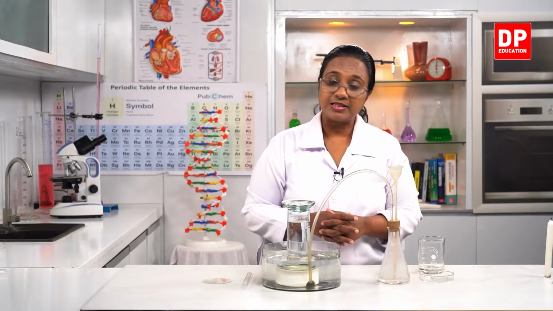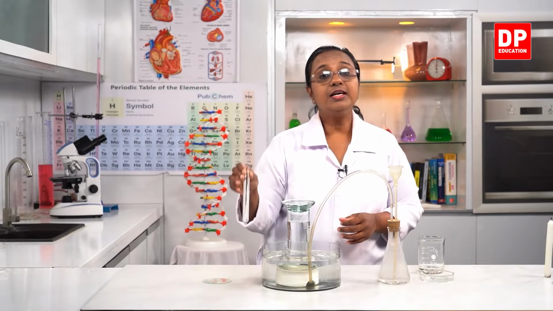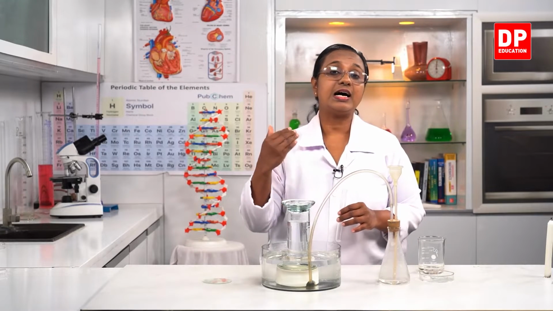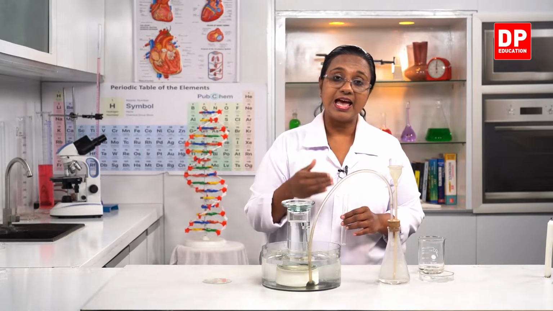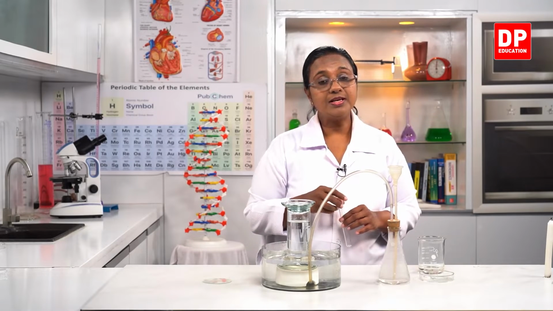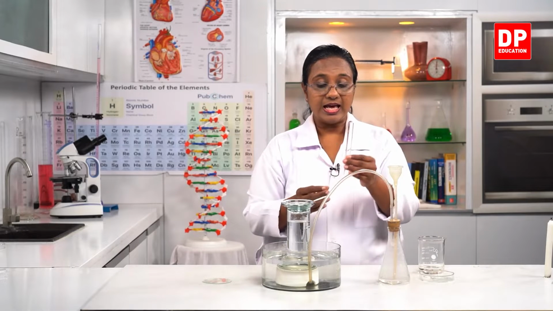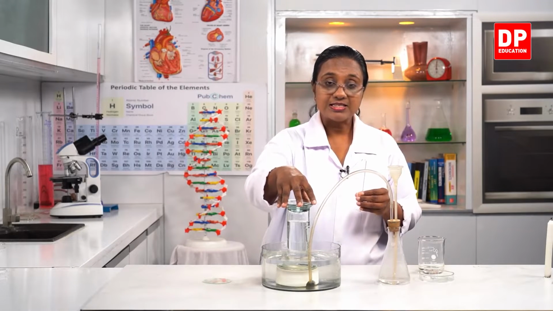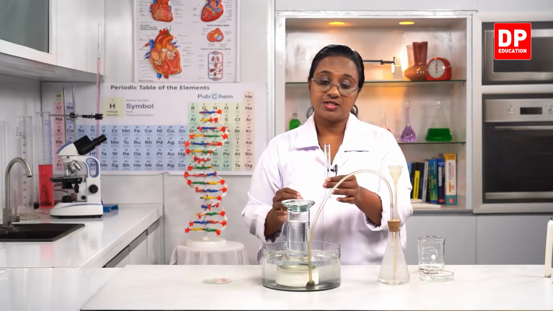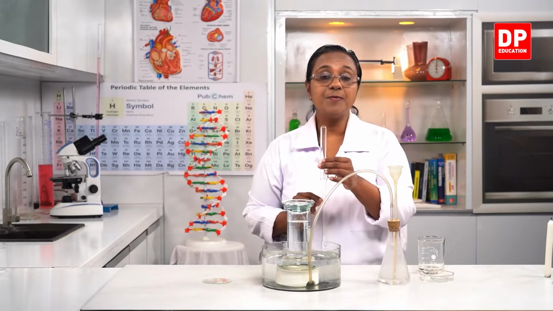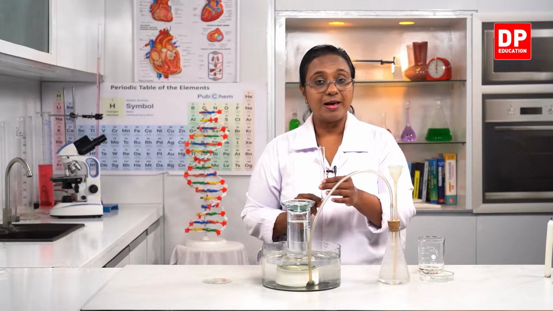So now what I am going to do is, I am going to use the second method. I told you all the downward displacement of air. Again, you all know students, the hydrogen gas is less dense than air. So what will happen? Now in this test tube there is air. If I invert it, and instead of the gas jar, if we have this test tube inverted, and if I pass the delivery tube into it, then what will happen?